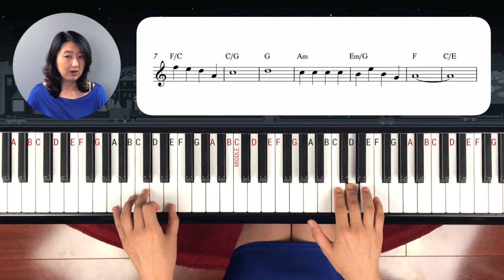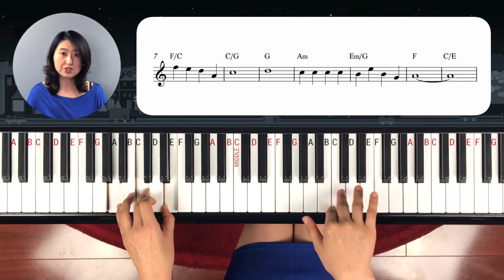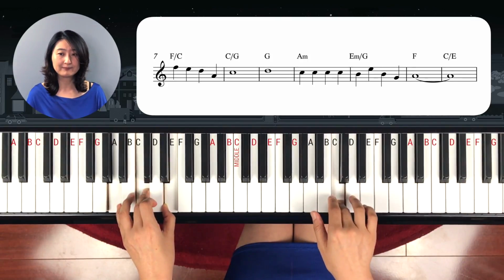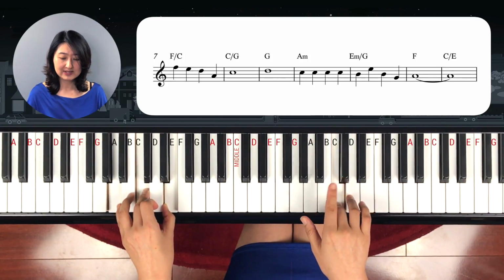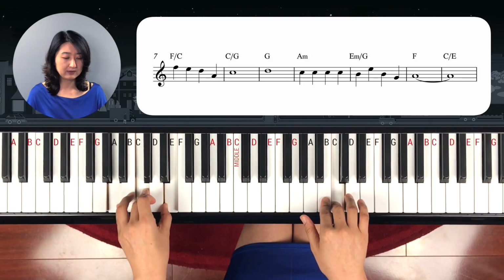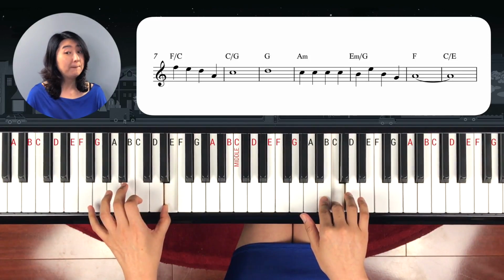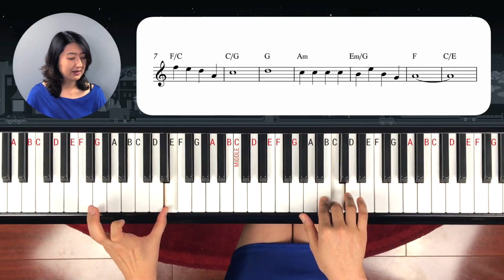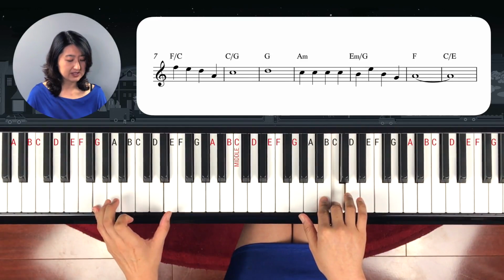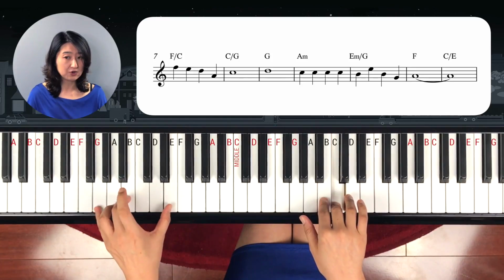Here, shifting up. And then same C, but switch to finger number 3. And step down to B, right hand. On left hand is E minor chord, but G is on the bottom. So G is on the bottom, E minor is E, G, B. So that's how you can find.